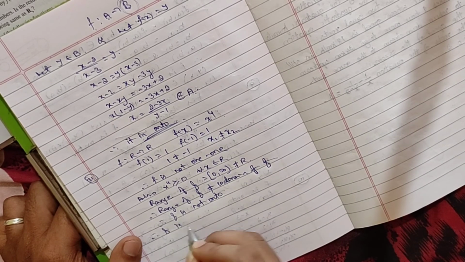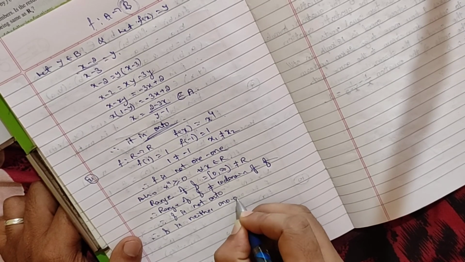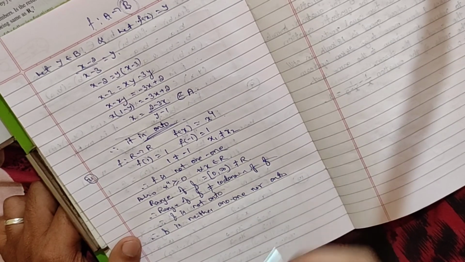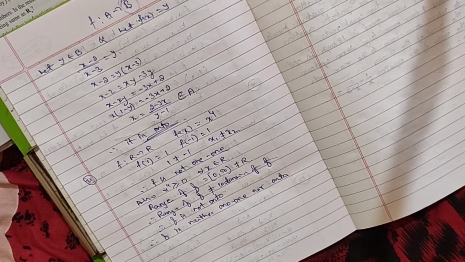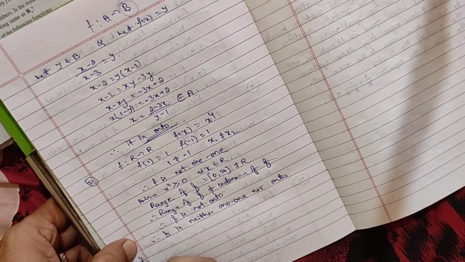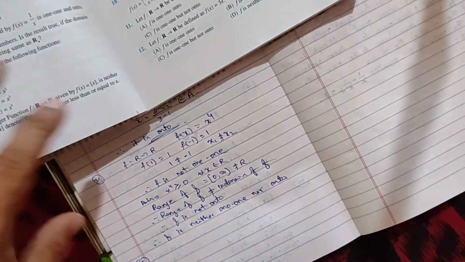So what is the conclusion? Therefore f is neither one-one nor onto. F is neither one-one nor onto. So clear now? I hope that all of you are clear on this. Now the last one, I will explain very fast. This is a very simple problem.